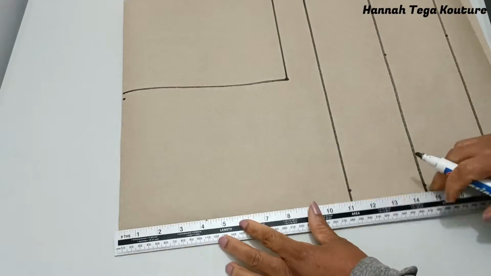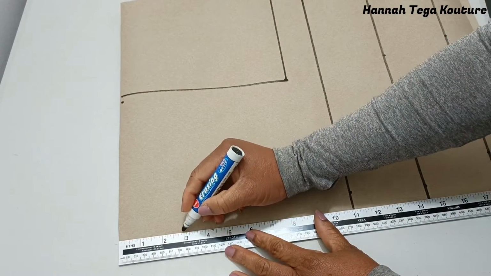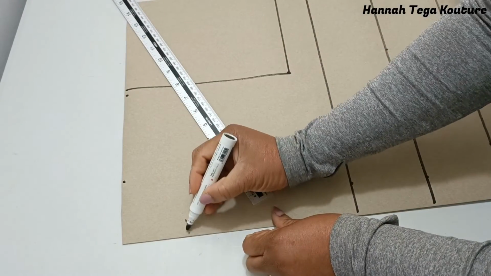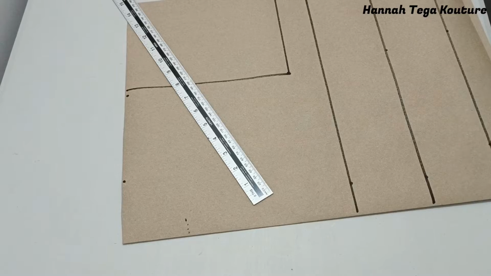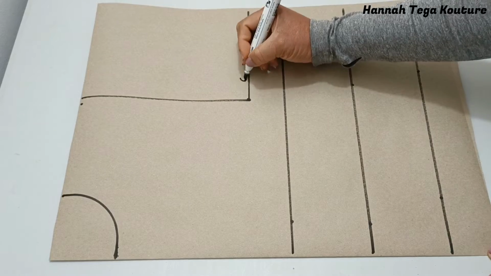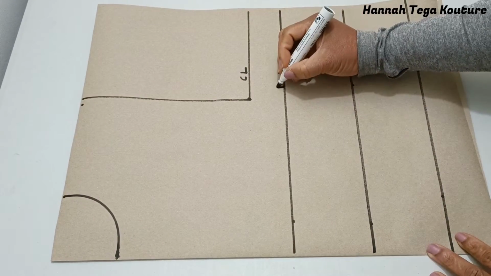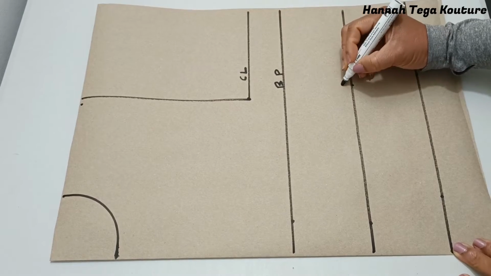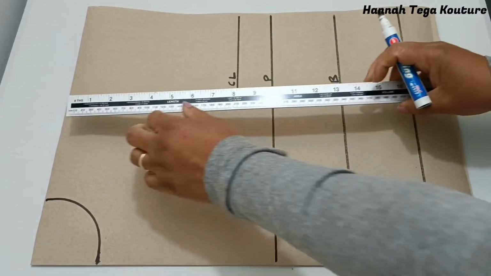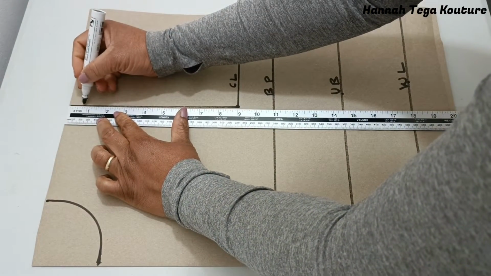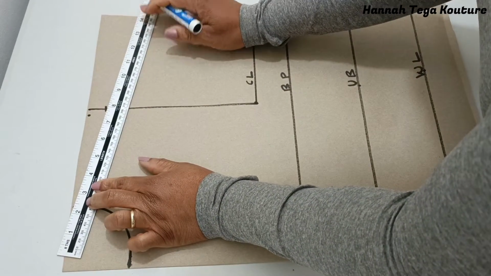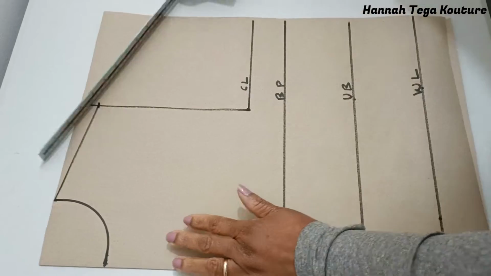Once that is done, you want to add your neckline, your neck depth, and your neck width. You want to add that. I've got 3 by 3 inches here. You can make yours 3 inches by 4, whatever you want. So that's the chest line, that's the bust point, that's the under bust, and that's the waistline. Now I'm gonna come down there by 1 inch for the shoulder slope. Our shoulder isn't straight, so you want to make your shoulder slope.